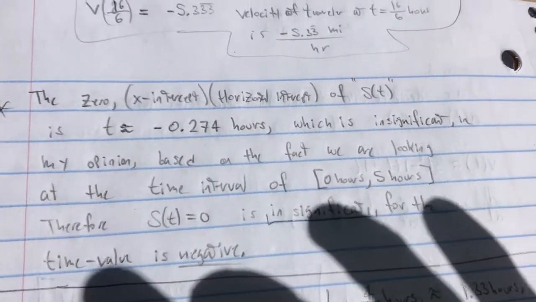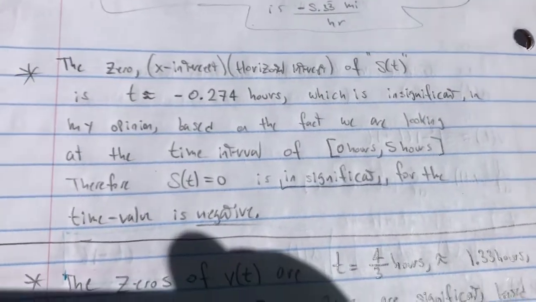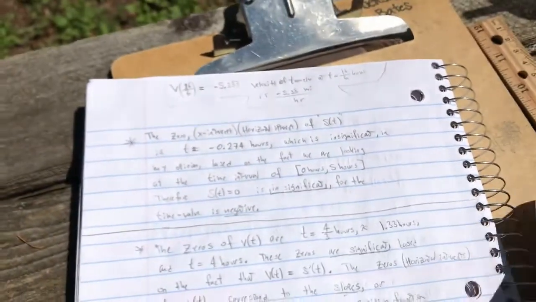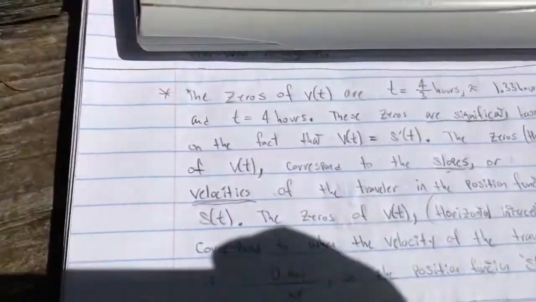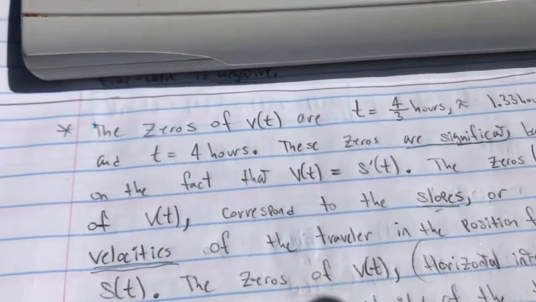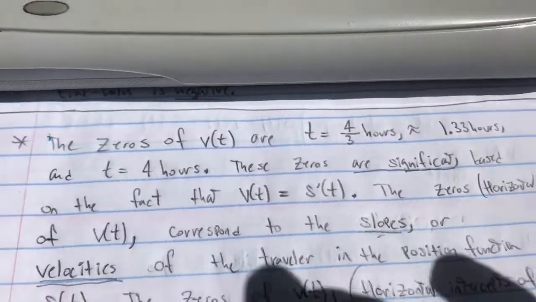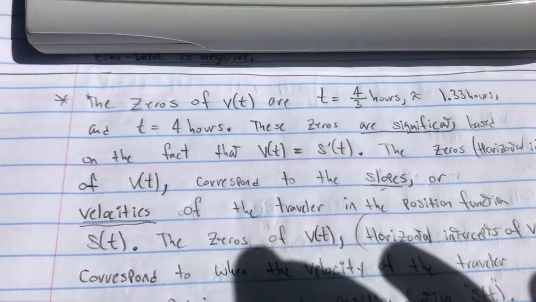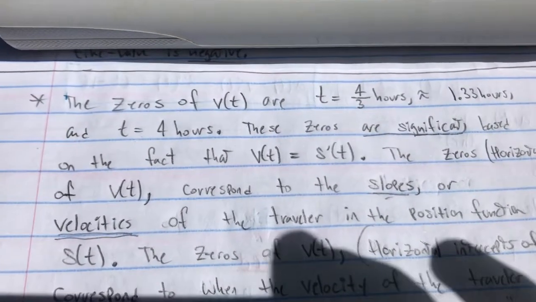Therefore, s of t equal to 0 is insignificant because the time value is negative. So we have the zero for it, but it's not really important in my opinion. I don't know what we could use it for in this context.